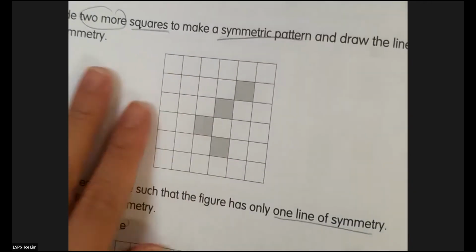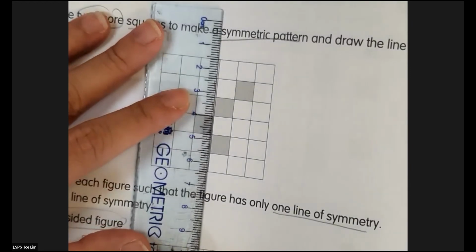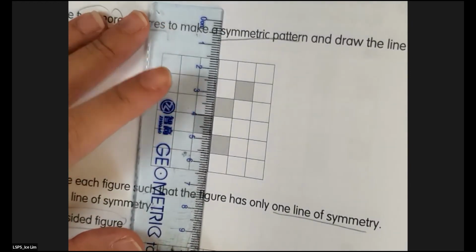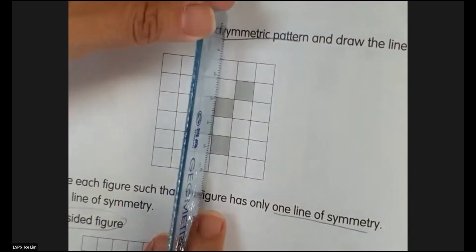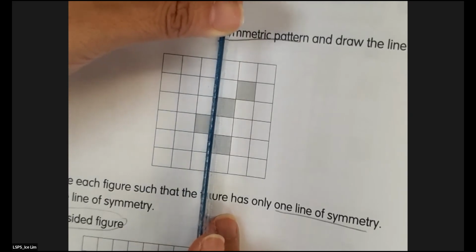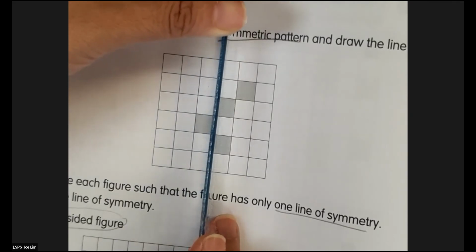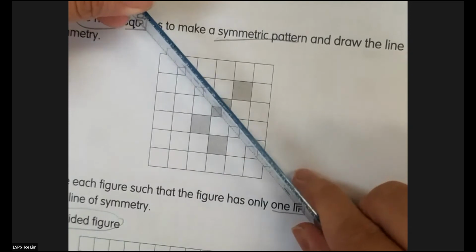you can look like it's possible to make a pattern? If I draw the symmetric line here, will it work? No, because there are too many missing squares. Right? If I draw the line of symmetry here, will it work? No, there will be too many squares that I need to color. Can I draw it here? If I cut it this way.